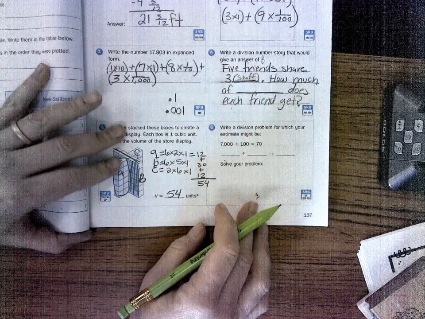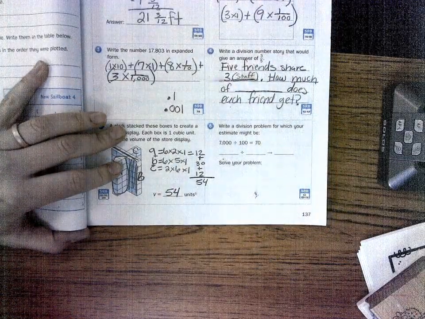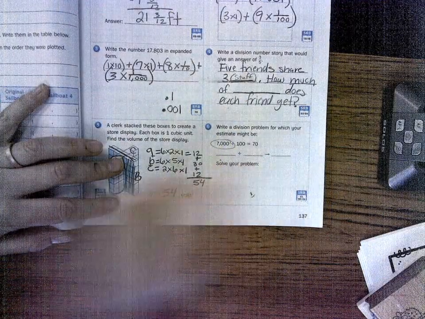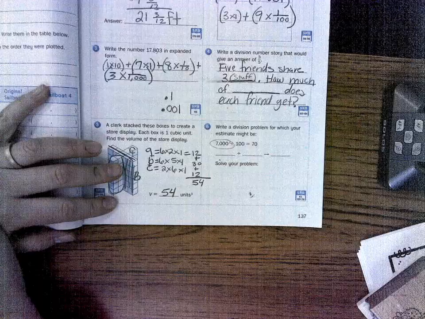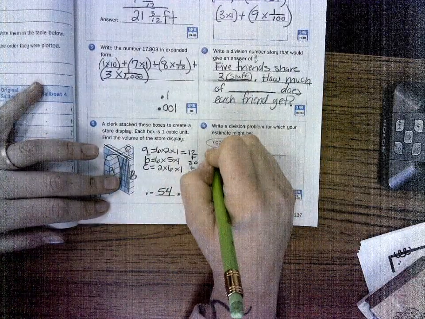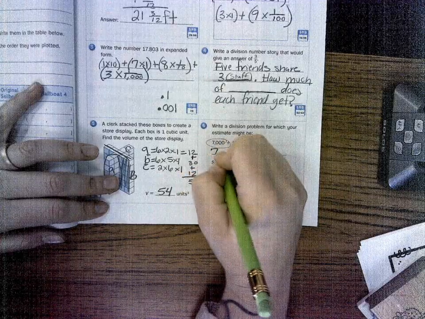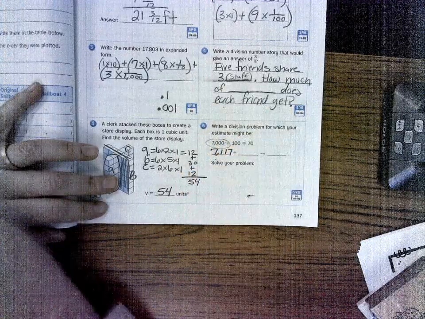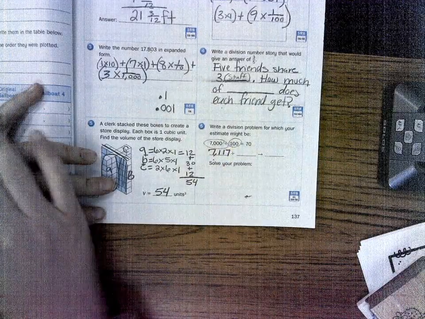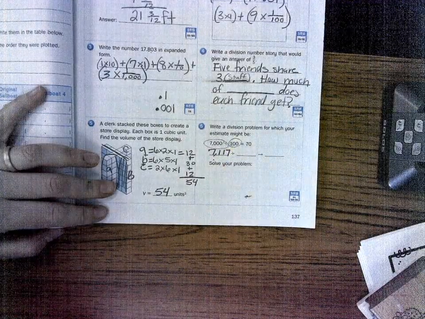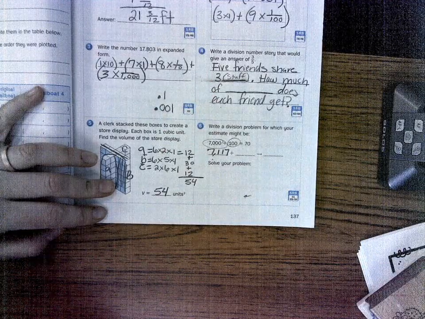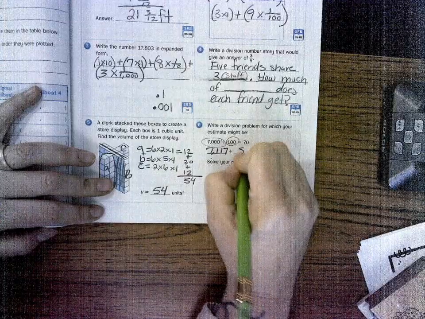Write a division problem from which your estimate might be. So here, you would want to have a number that is close to 7,000. That means when you're thinking about it, what's easy to do in your head, that would be 7,000. For me, I'm just going to go a little bit over. 7,117, just because I love the number 17. Then I'm going to divide it by a little bit under 100. I'm going to think about this as 81.